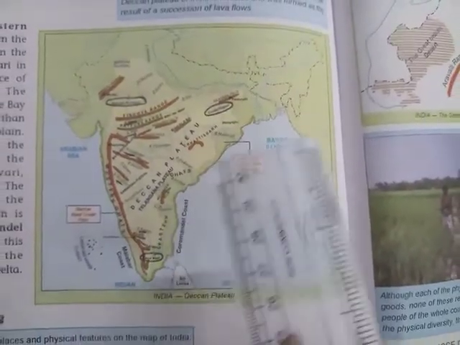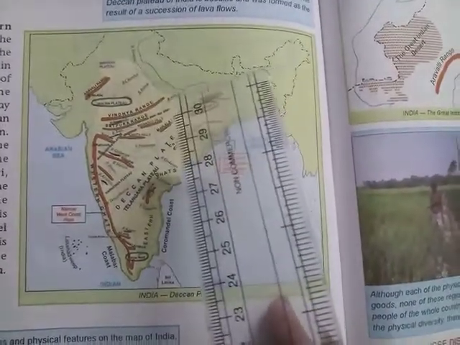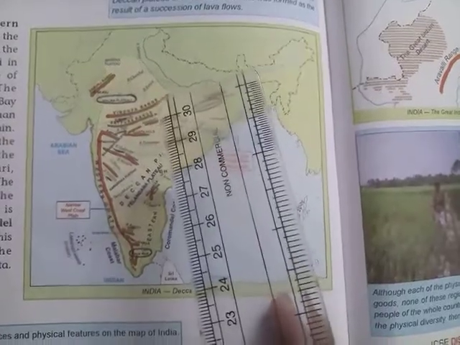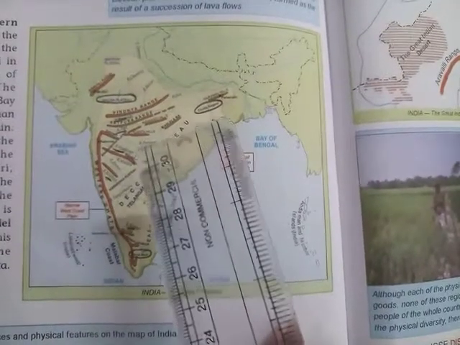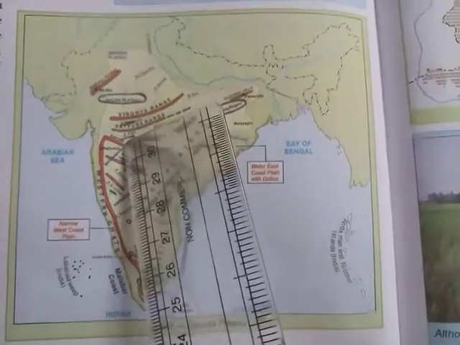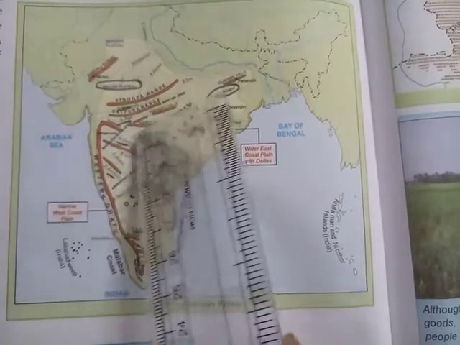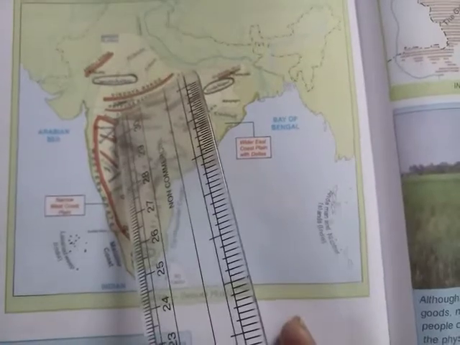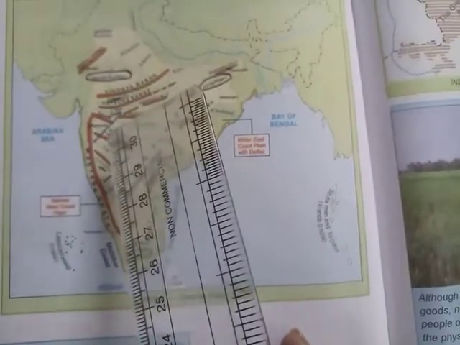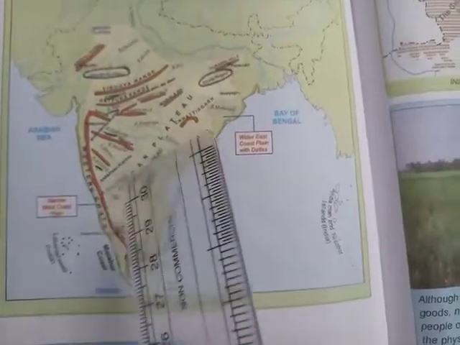Now, as we come to the south of the Great Plains of North India, which we studied as the fertile plains, we will see the Peninsular Plateau here. This whole yellow part is the Peninsular Plateau. It is an extensive part, too much extended and expansive. It is covering too much area, isn't it? This plateau covers nearly half the area of India in a triangular shape.